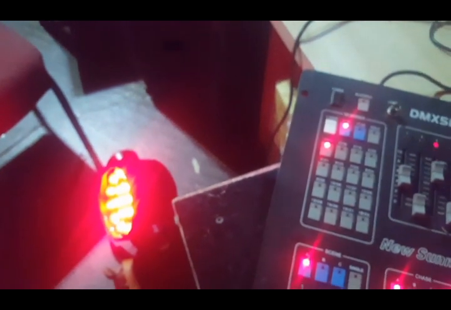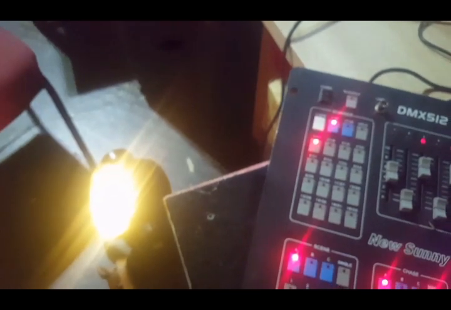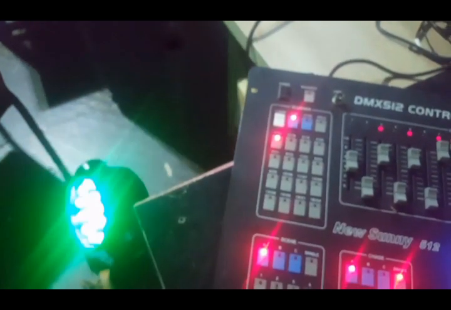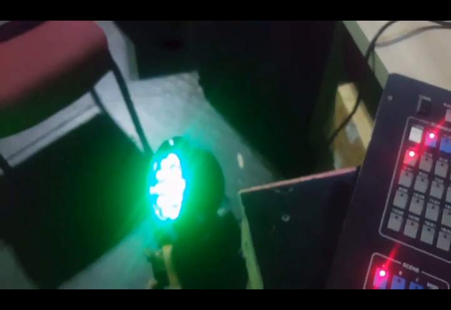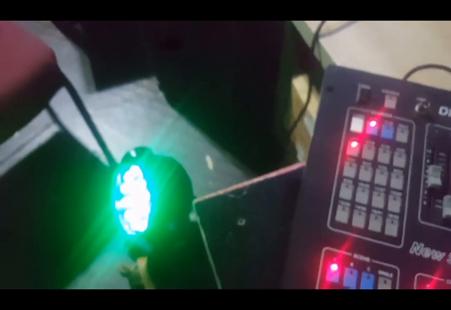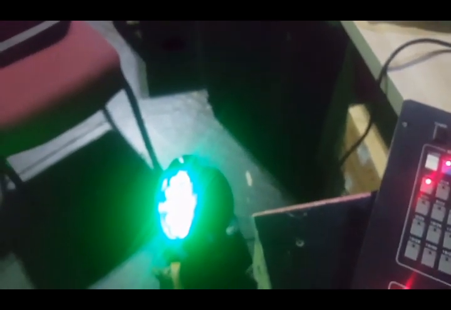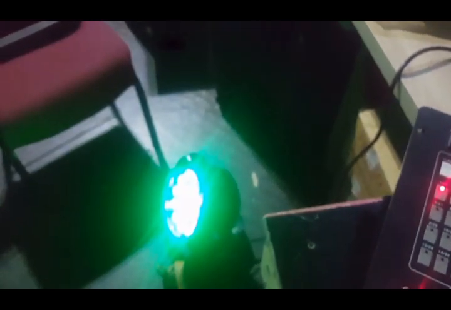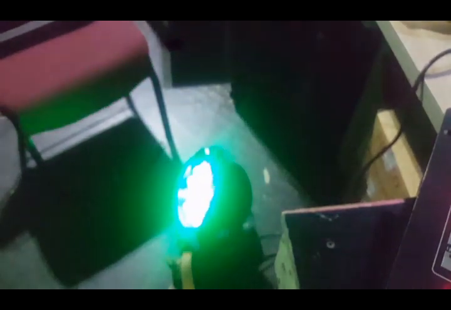Tilting now. I can decide to change the color. So change the color to green. And after that, you can also move like this.